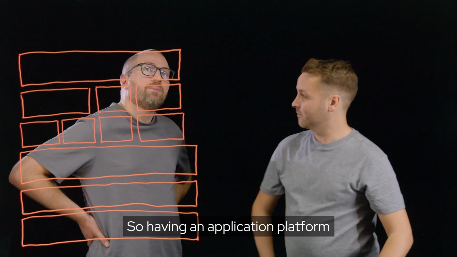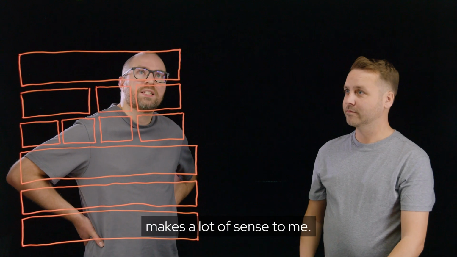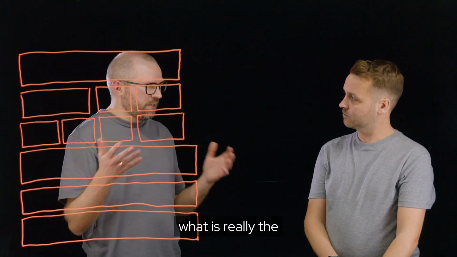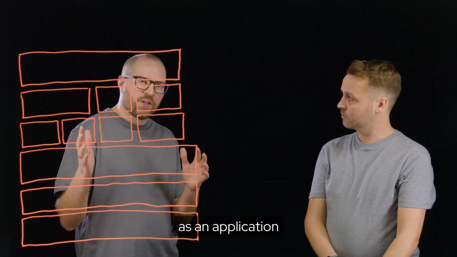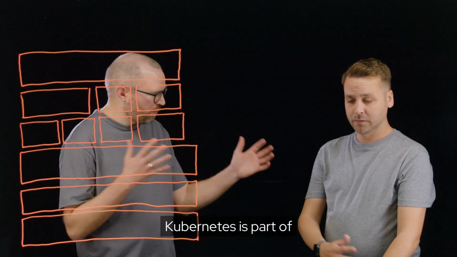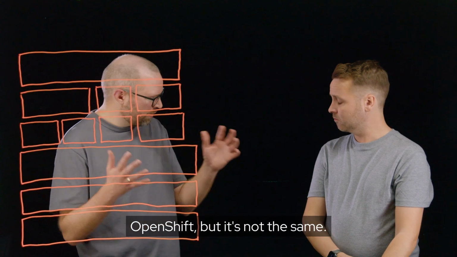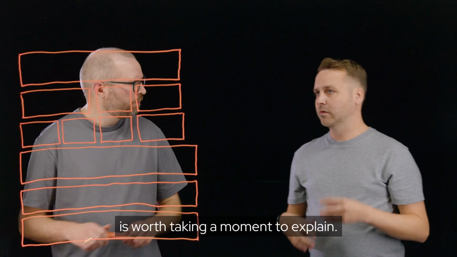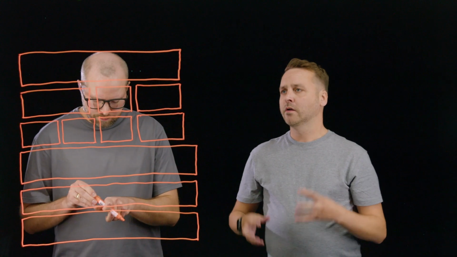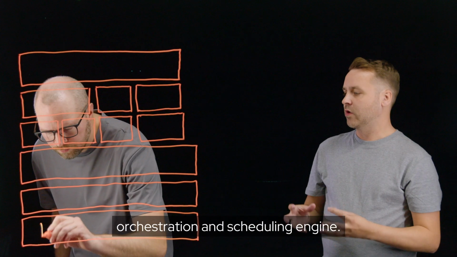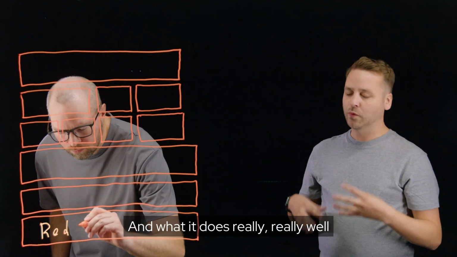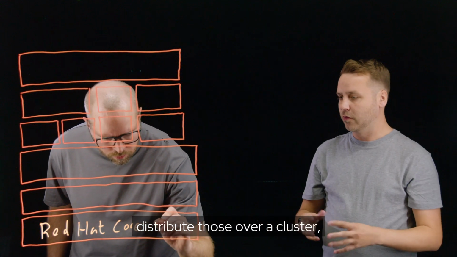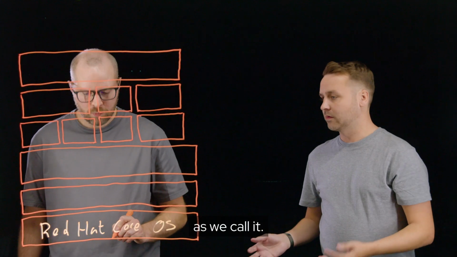Okay, Andy. So having an application platform makes a lot of sense to me. One thing that comes to mind though, what is really the difference between OpenShift as an application platform and Kubernetes? Kubernetes is part of OpenShift, but it's not the same. It's a really interesting question, and I think it's one of these things that is worth taking a moment to explain. So Kubernetes is an orchestration and scheduling engine, right? And what it does really, really well is take containers and distribute those over a cluster, as we call it.